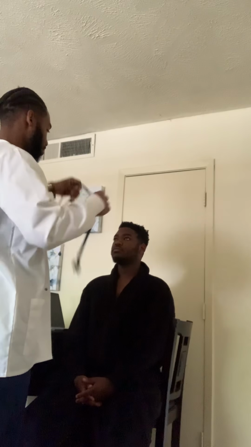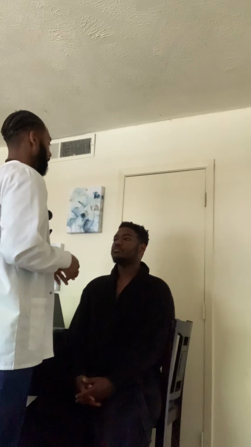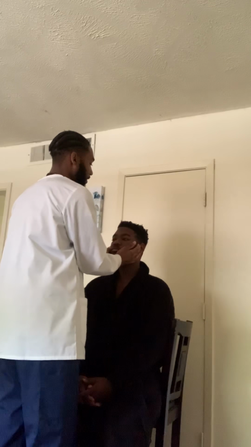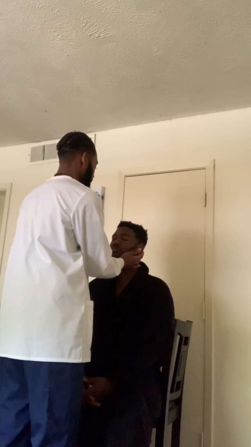No presence of a bruit. And then you will also palpate the lymph nodes. You will start right here in front of the ears, and you ask the patient if they're feeling any tenderness, any swelling, or anything as you palpate. Are you feeling any swelling? No.